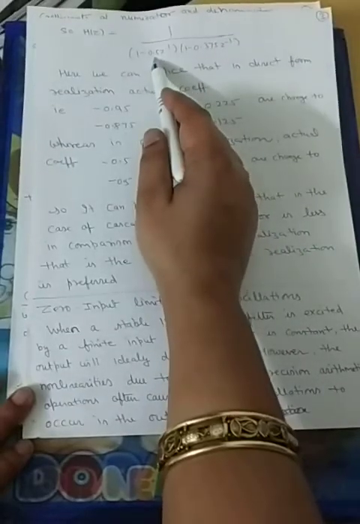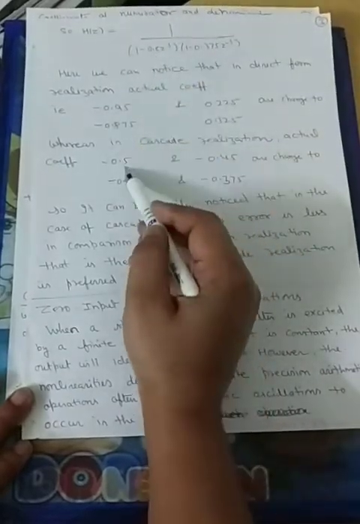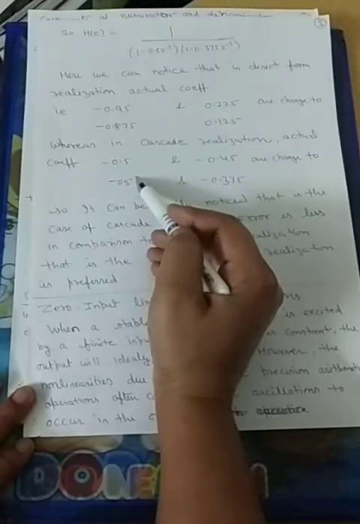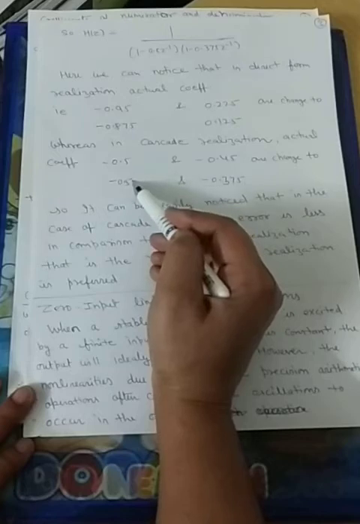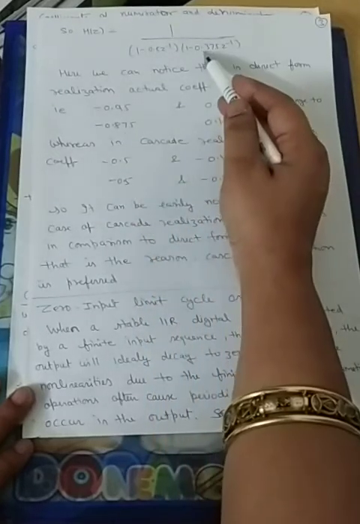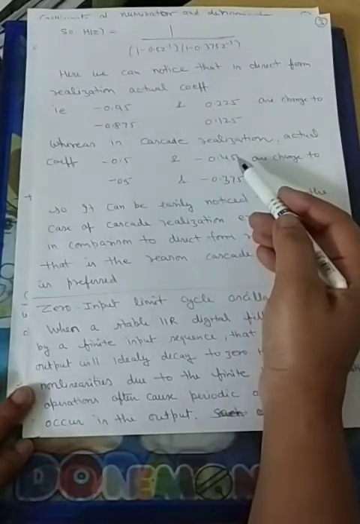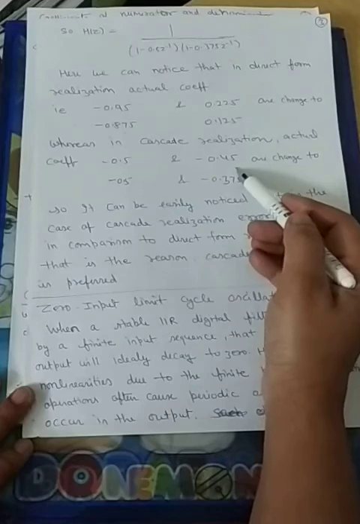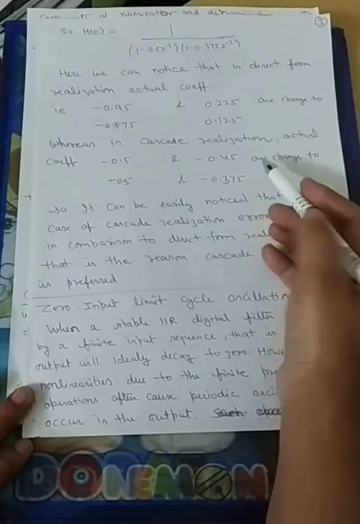Now in this case the coefficient is 0.5. After digitizing and rounding and further converting into the decimal value, this will remain 0.5, whereas this 0.375 will become 0.45.